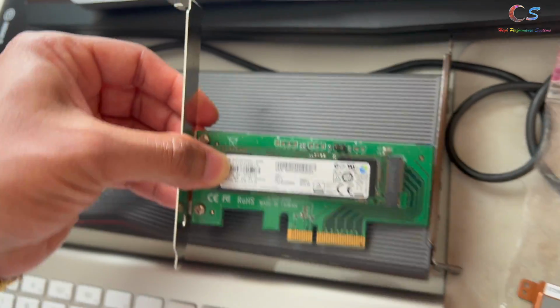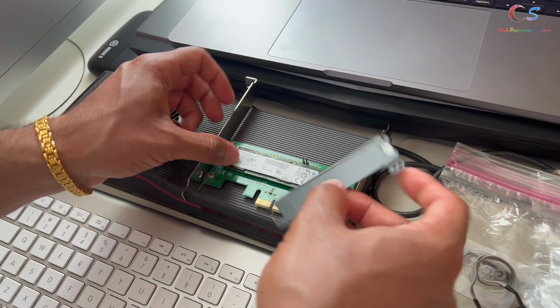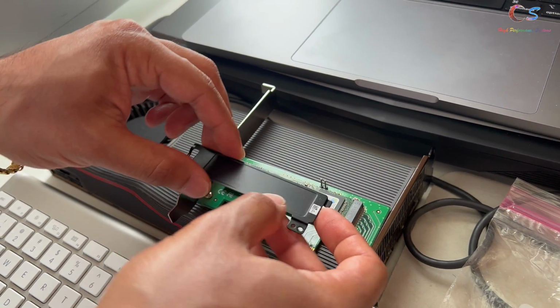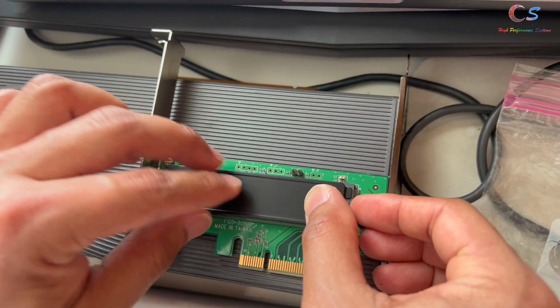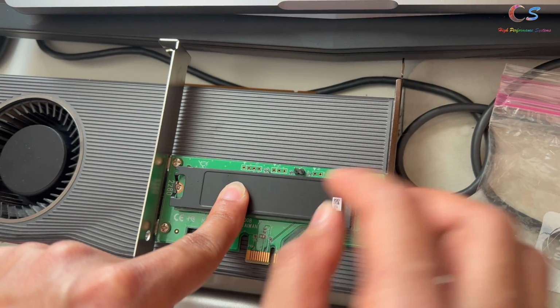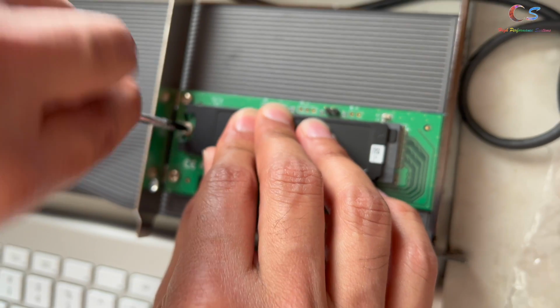As you can see, it clears perfectly. And then next we're going to attach this on top. And then it will be held down by that one screw in the back right there. Alright, so I'm just going to tighten this up.